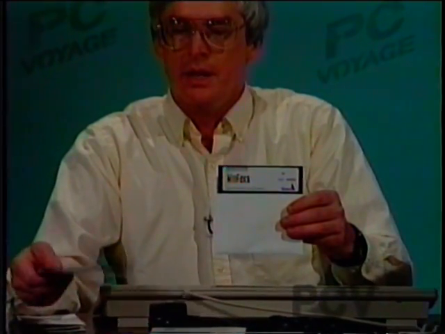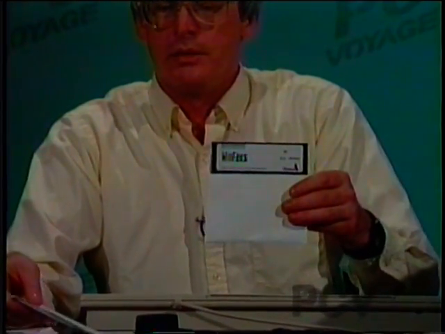Now also, along with a modem, you generally get some software of some kind, not necessarily, but this particular fax modem came with WinFax Lite, which is, let's say, the stripped down version of the fax software. And if you're running Windows, you would use this.